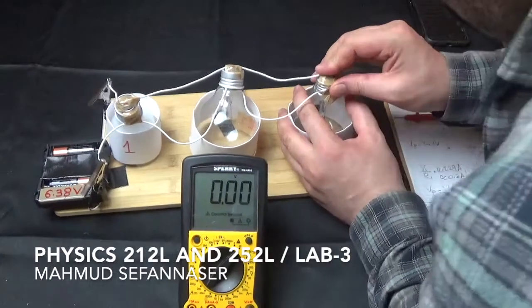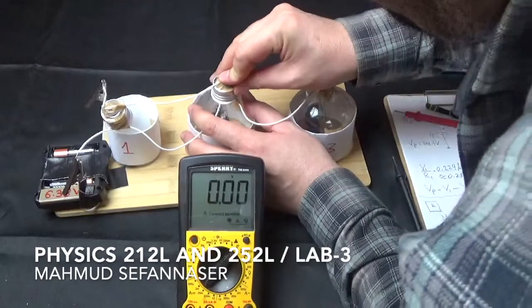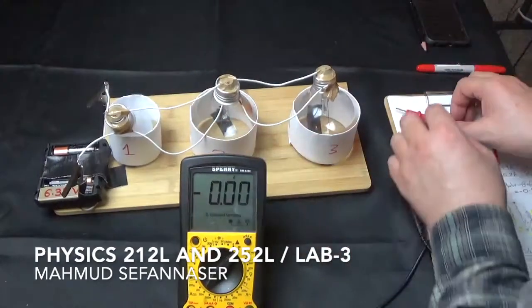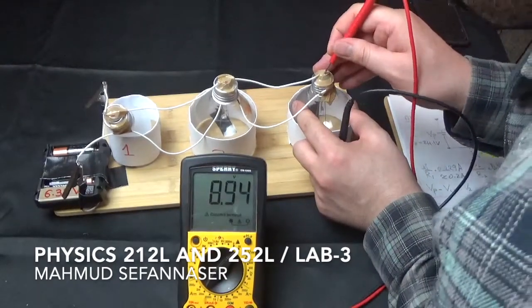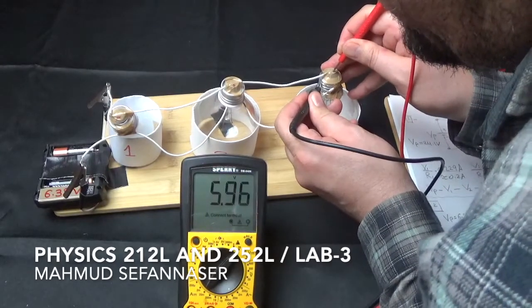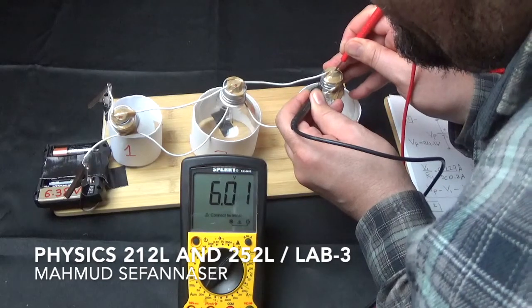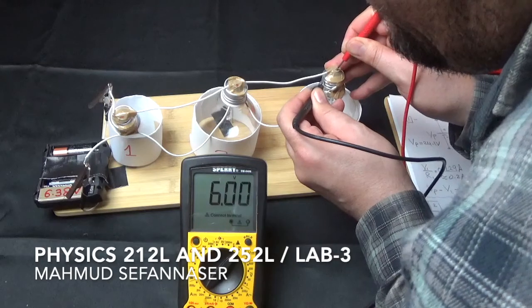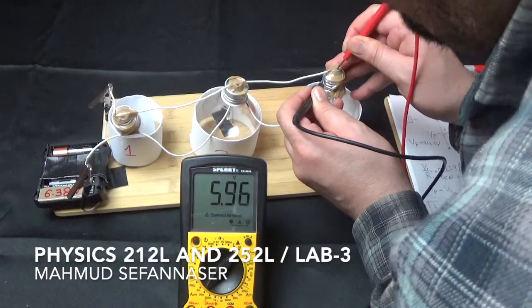I will double check the connections here again, just to make sure that everything is going well. So what we have: 6.02, 5.97, 6.01.